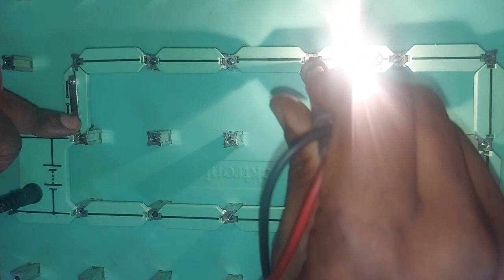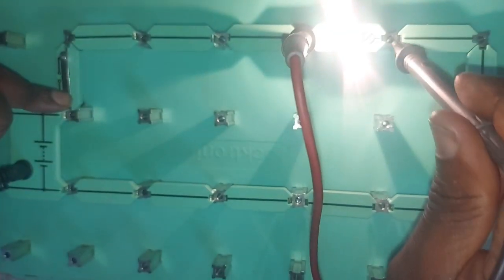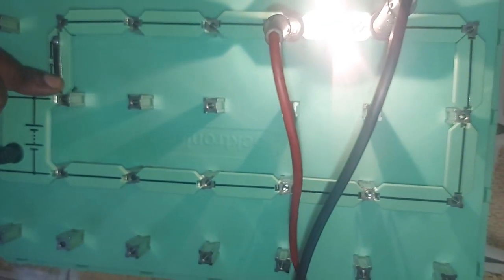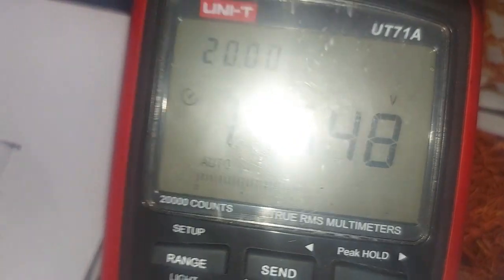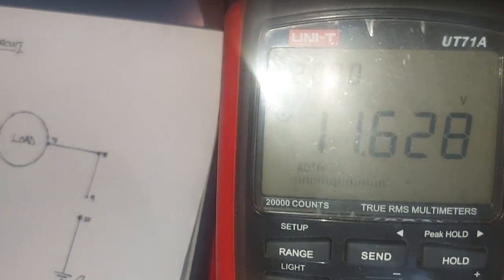And if I go across the load, I'll get my battery voltage. That's what my battery voltage is. Okay, I've got 11.6 volts there, right?